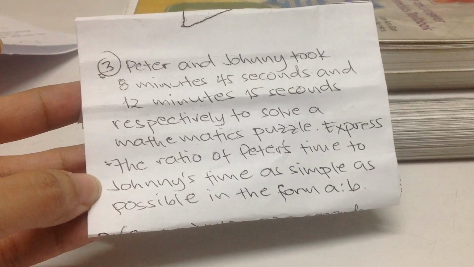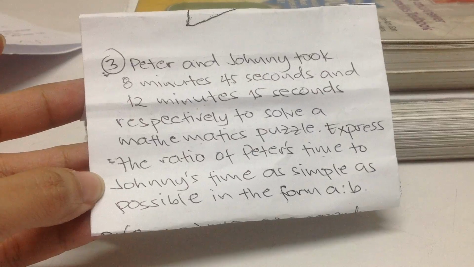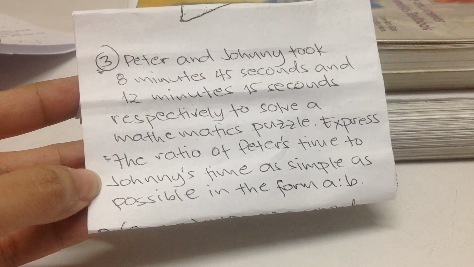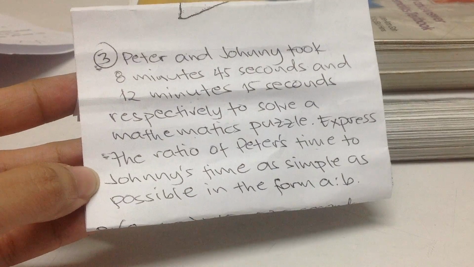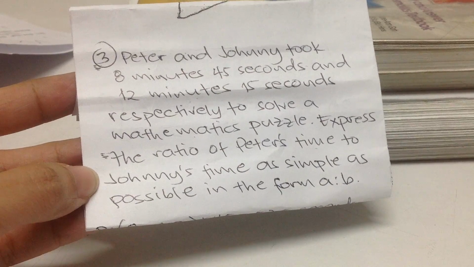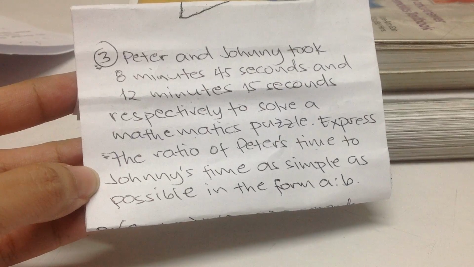Peter and Johnny took 8 minutes 45 seconds and 12 minutes 15 seconds respectively to solve a mathematics puzzle. Express the ratio of Peter's time to Johnny's time as simple as possible in the form A is to B.